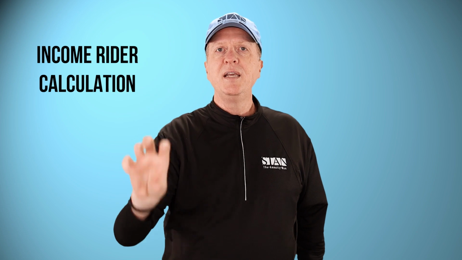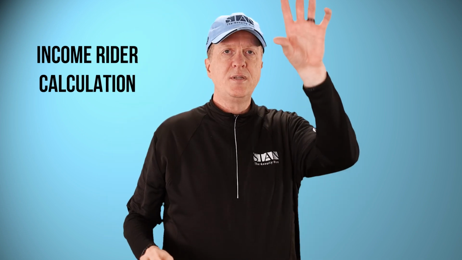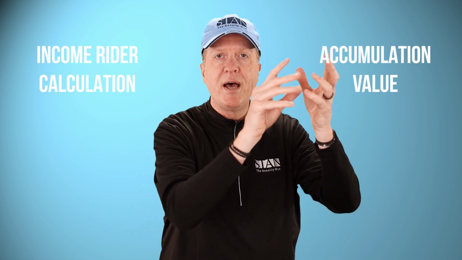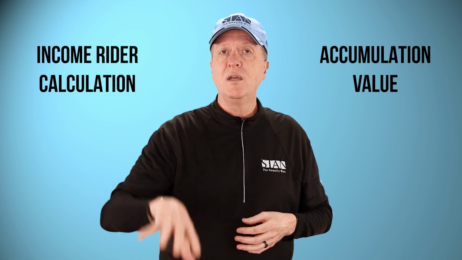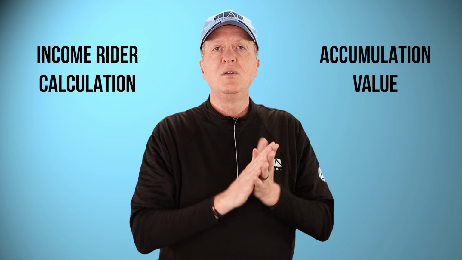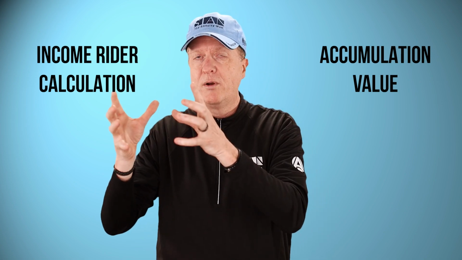Now, let's do a visual. If you draw a line down a blank sheet of paper right here, this side is the income rider calculation, and this side over here is the accumulation value. In English, that means the investment value. With variable annuities, that's the separate account mutual funds. On indexed annuities, that's the call options on the index, even though indexed annuities are CD products. So we're going to focus on the income riders, and the way that I typically sell indexed annuities: efficient delivery system for the income rider guarantee.